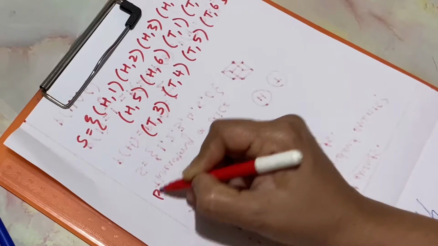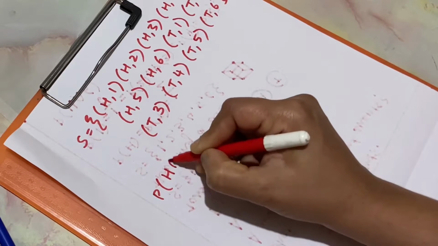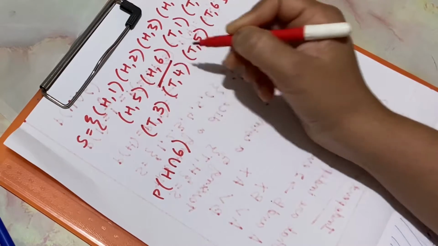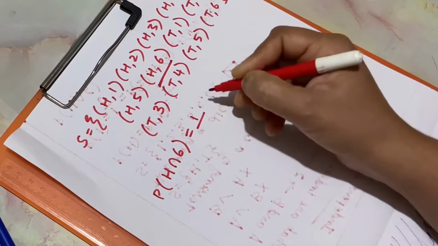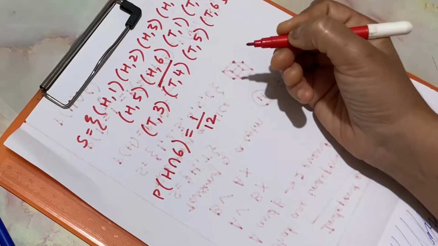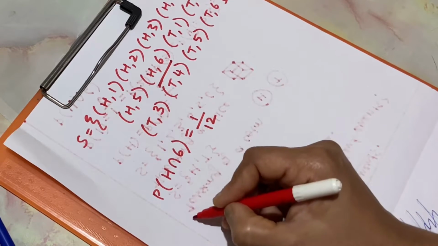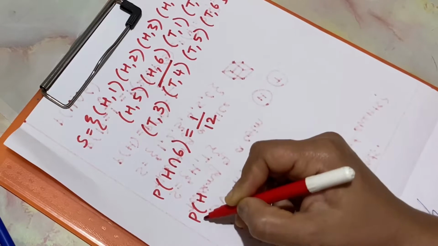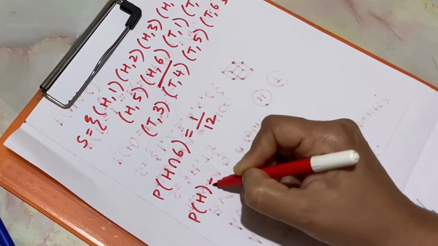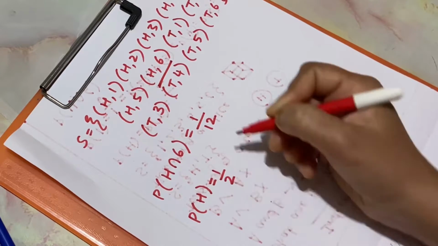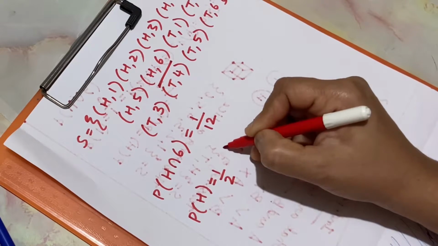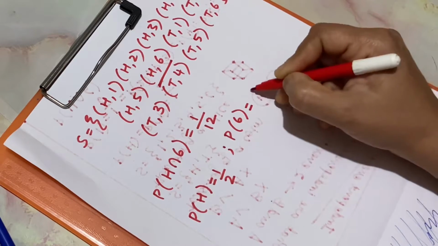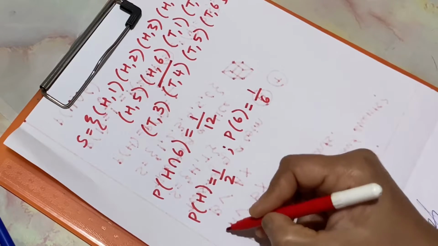Now, what is the probability of getting a head and 6? That is this. It is 1 by 12. Now, we will calculate individual probabilities. What is the probability of getting a head? That is half. What is the probability of getting 6? That is 1 by 6.